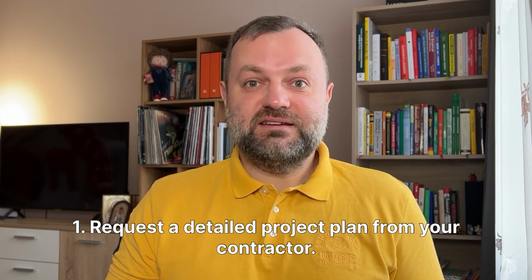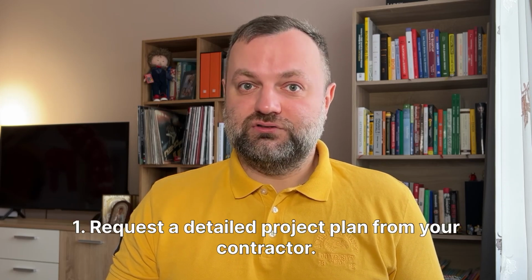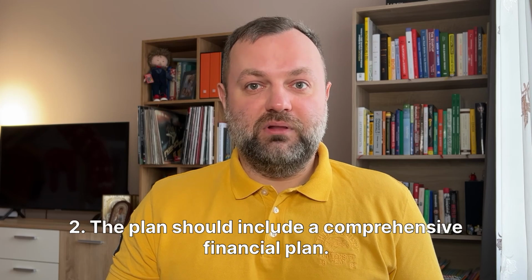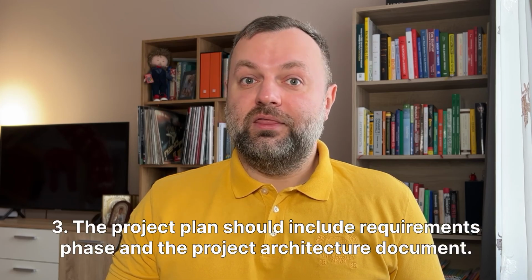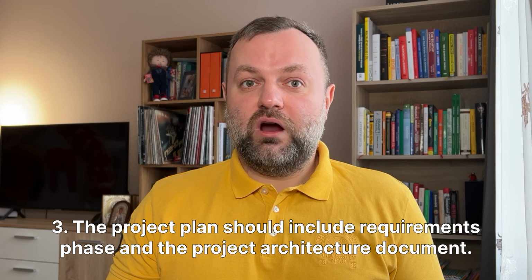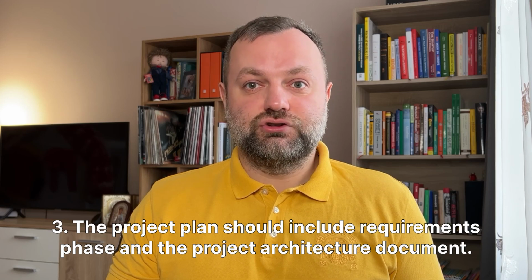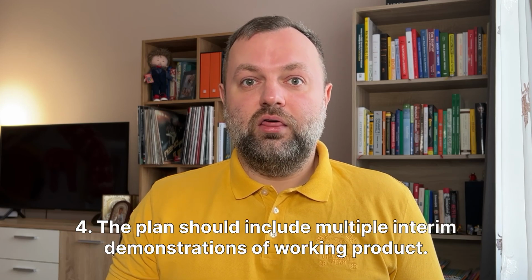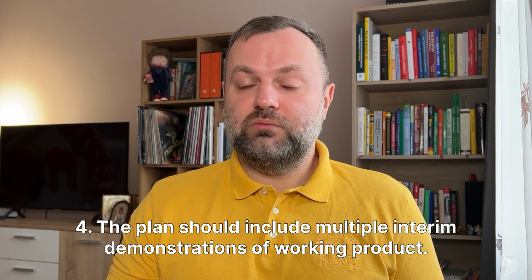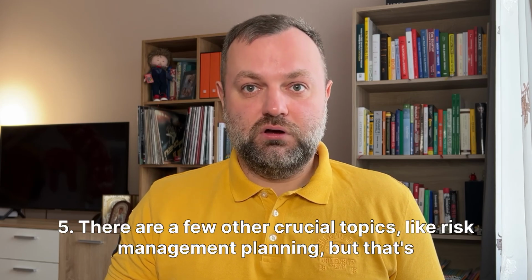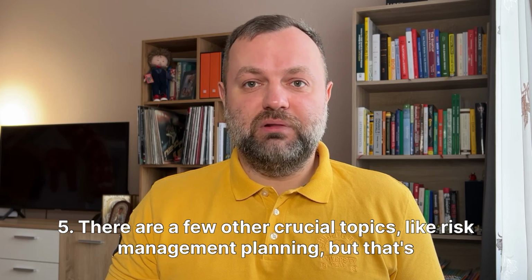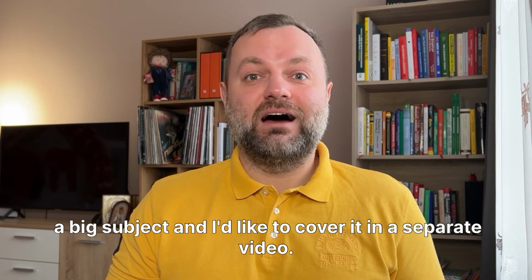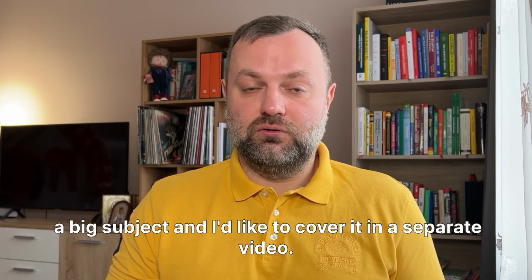First, request a detailed project plan from your contractor. Second, the plan should include a comprehensive financial plan. Third, the project plan should include a requirements phase and a project architecture document. Fourth, the plan should include multiple interim demonstrations of a working product. Fifth, there are a few other crucial topics, like risk management planning, but that's a big subject and I'd like to cover it in a separate video.